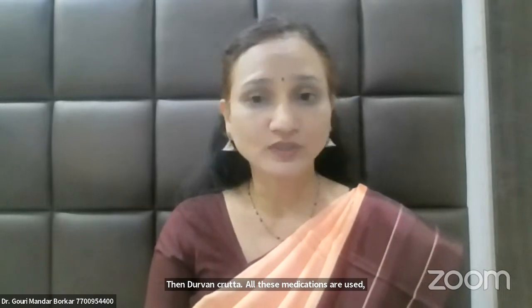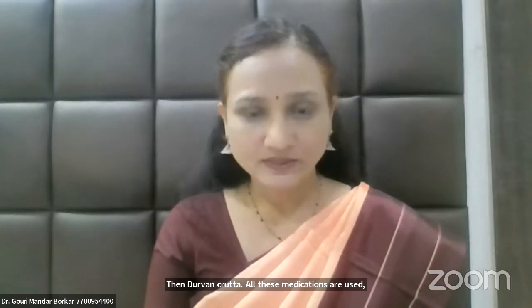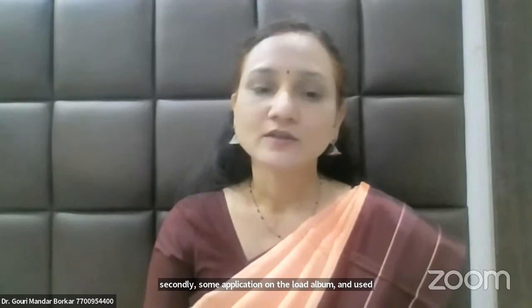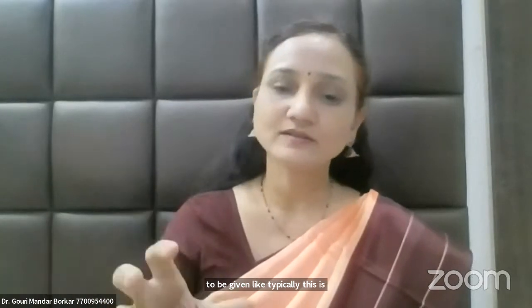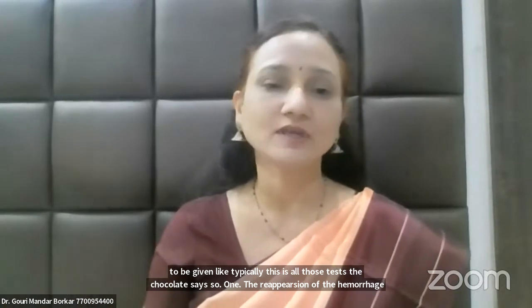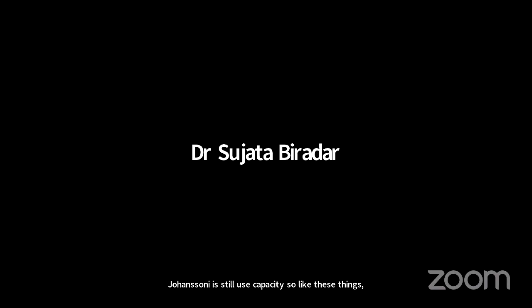Secondly, some application on the lower abdomen is to be given, to dissolve those chocolate cysts. So there is reabsorption of the hemorrhage over there, and the cyst has to be removed, for which its digestion has to happen. Like these things, the Putra Potalis are also used, and some medications like Rakta Prasadan. We have patients having chocolate cysts. Yes, ma'am. Thank you very much, ma'am.